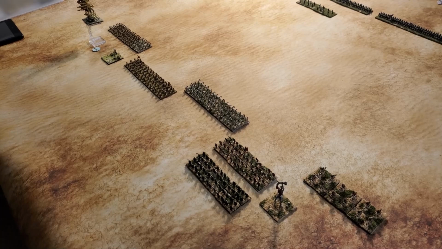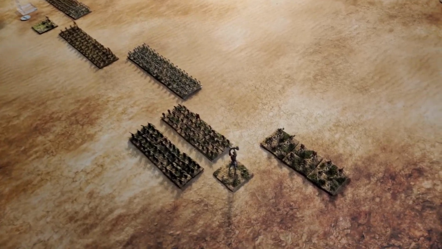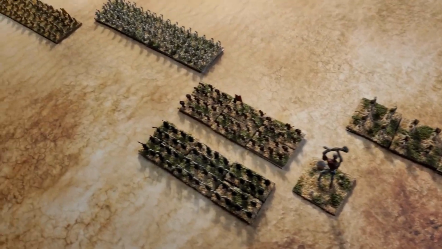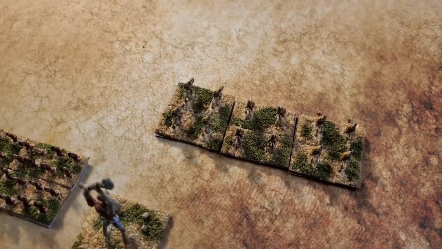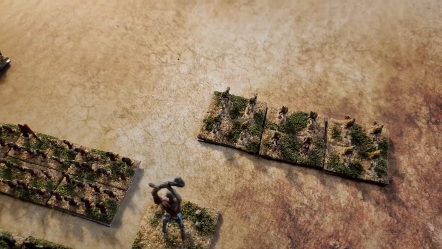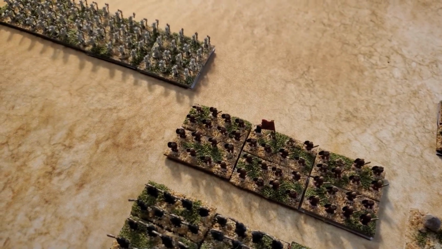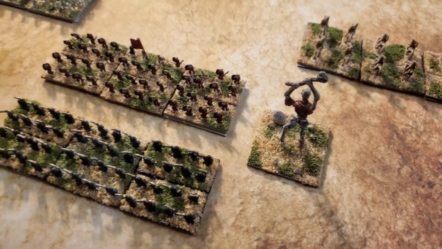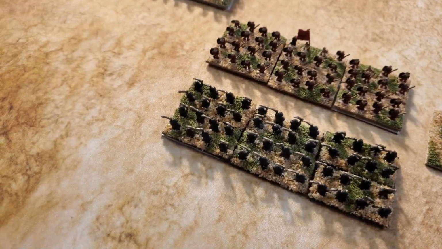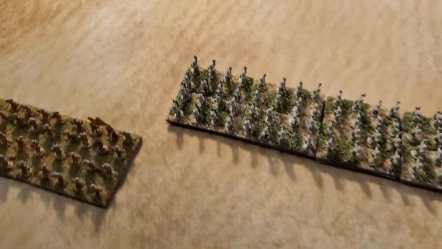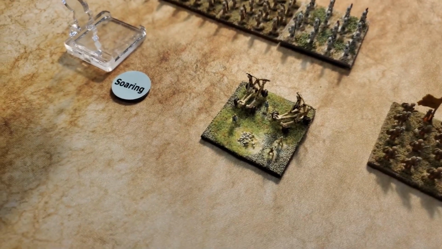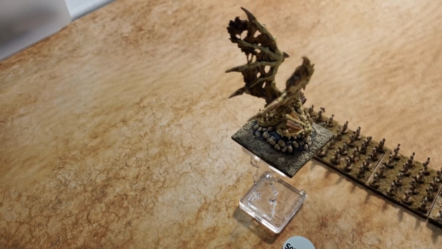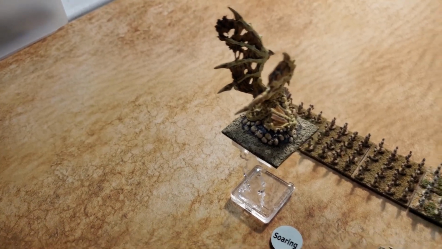All right, so the first army we're going to take a look at are the Undead. So this is the Undead army, and we have a few different types of units in here. We have some white cavalry. We have some white infantry. We have an undead giant, some wraiths, skeletal archers, skeletal infantry, some more skeletal archers, a catapult, and then a zombie dragon.